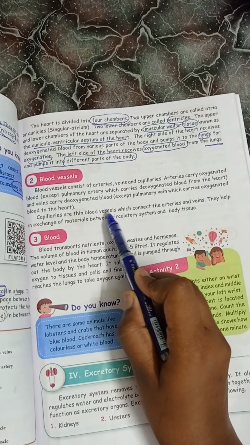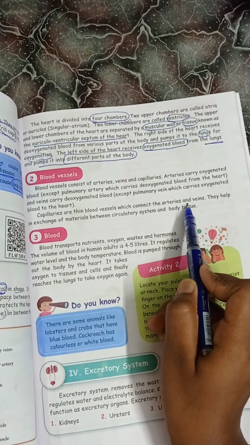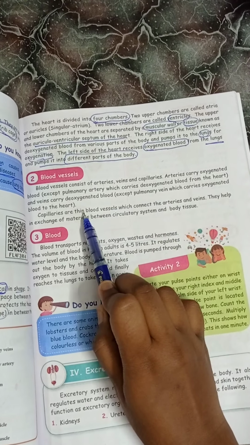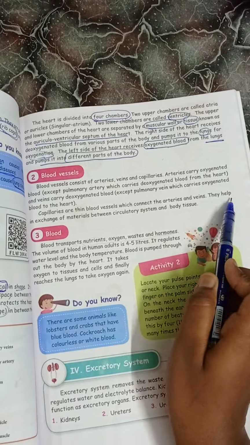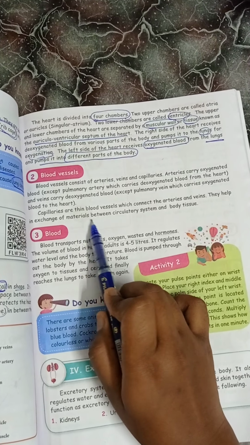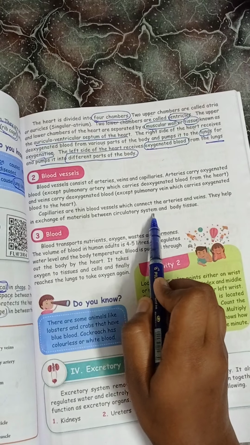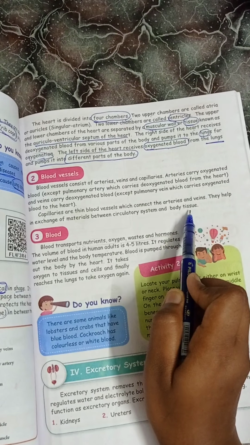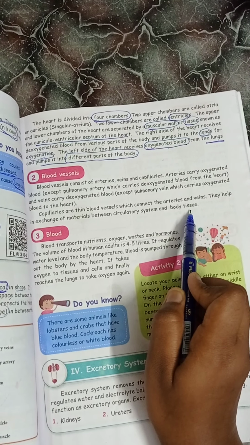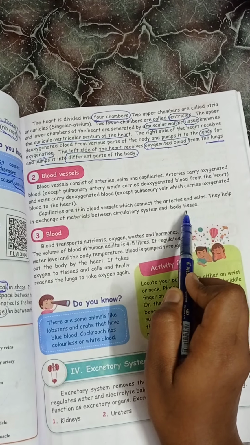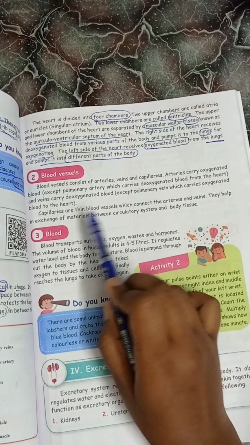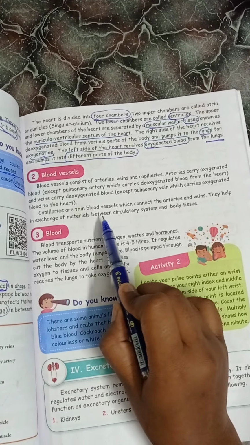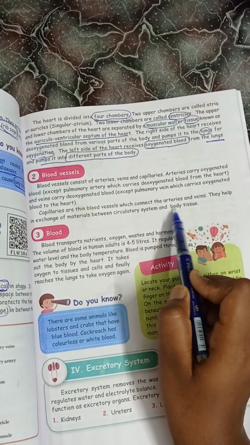Capillaries are thin blood vessels which connect the arteries and veins. They help in the exchange of materials between the circulatory system and body tissue. What is tissue? A group of cells is called tissue. So capillaries help in the exchange of materials between the circulatory system and body tissue.